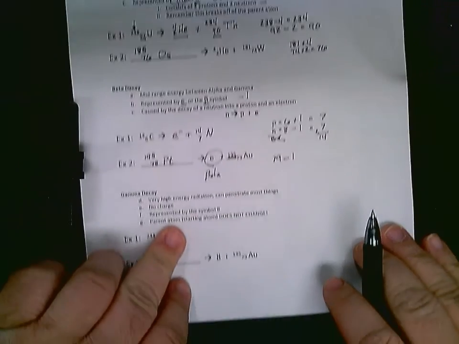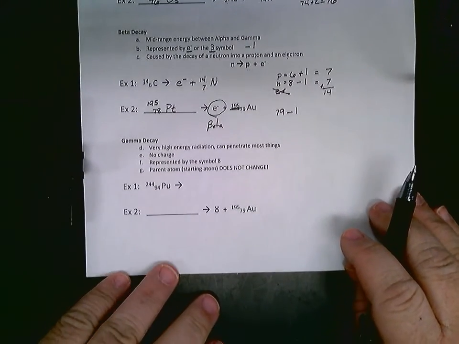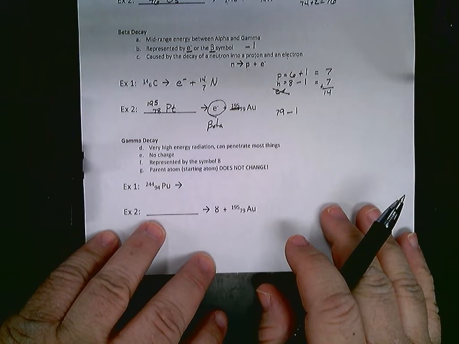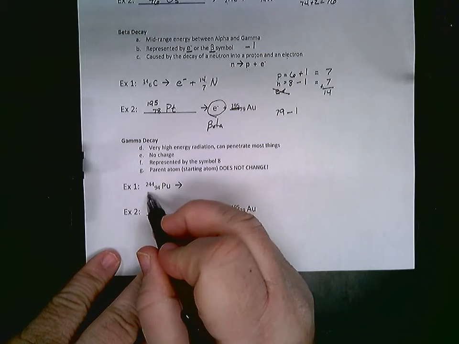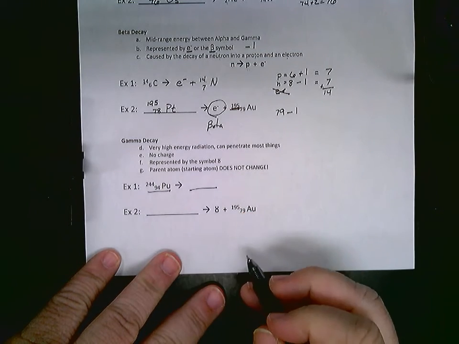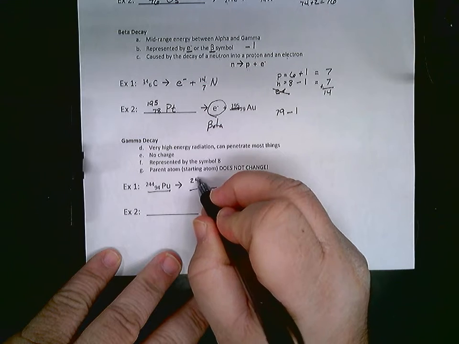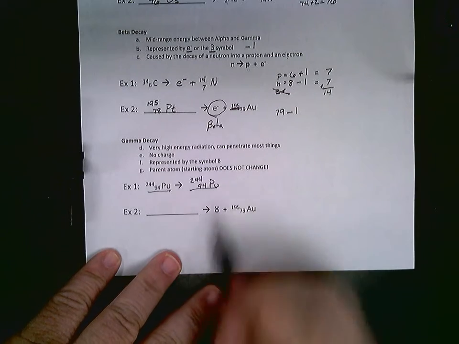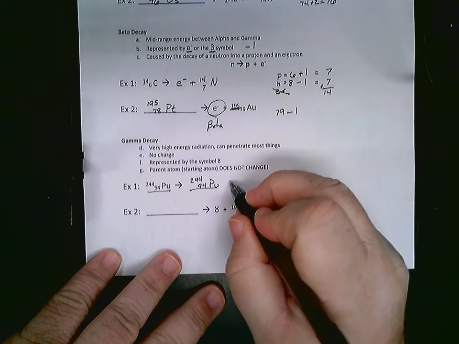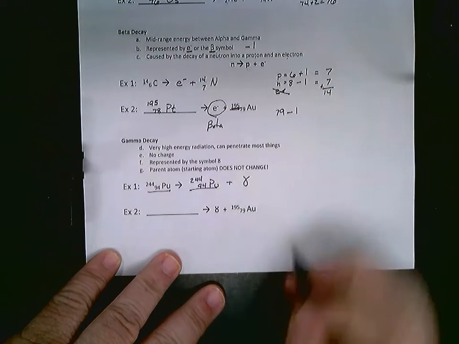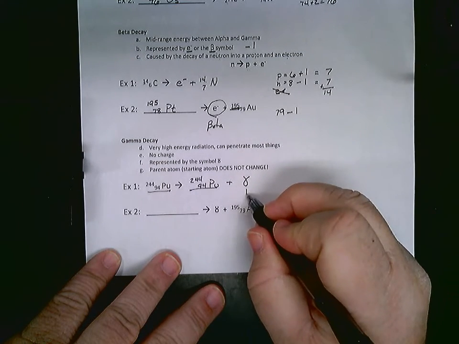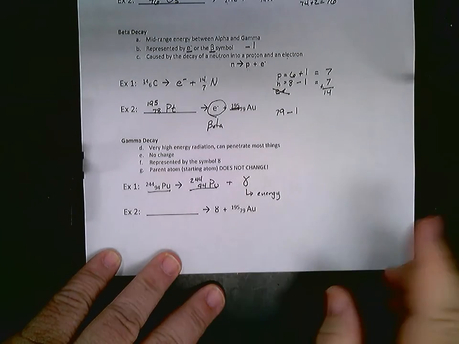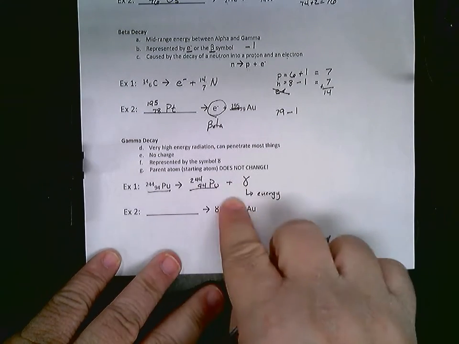Lastly is gamma. Gamma is the simplest of all the types of radiation, because literally before and after are going to be one and the same. So this and this are identical for gamma. But we also get energy, or the gamma symbol. So this represents energy. But in essence, there is zero change to that atom.